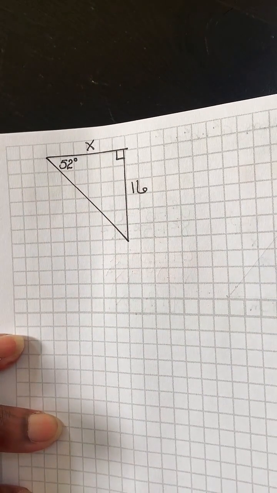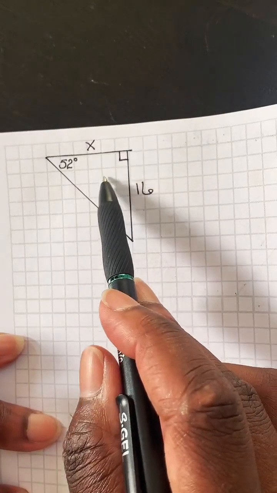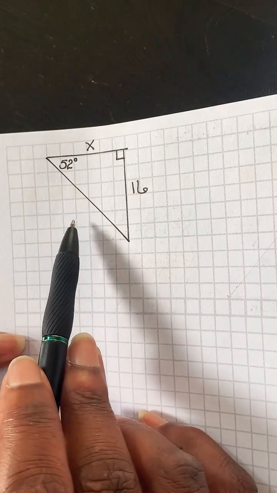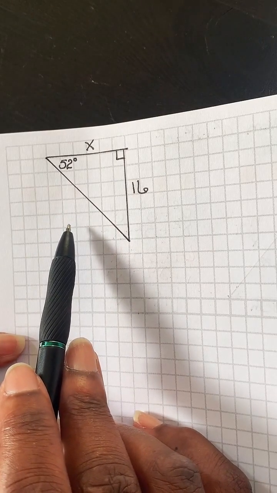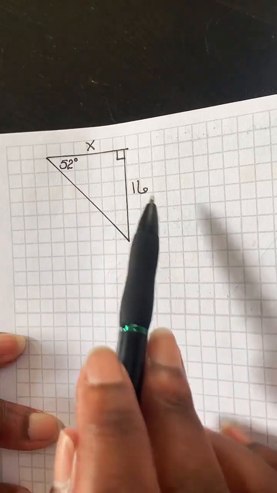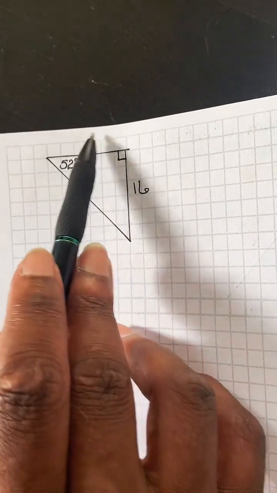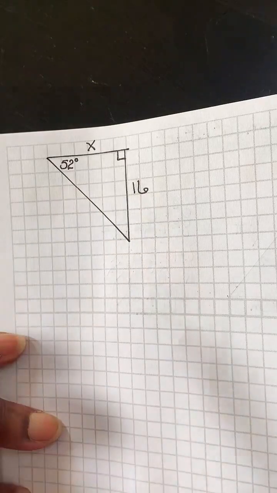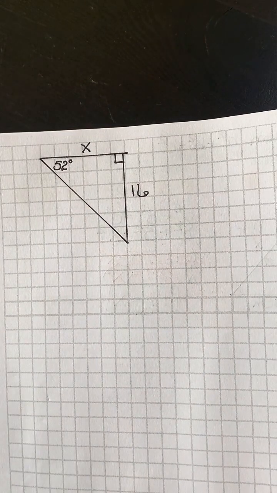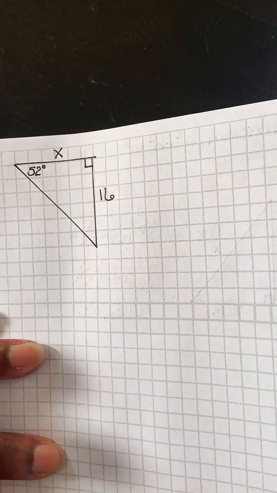So if I take a look, one, they're not giving me any value for the hypotenuse. So right away, I should be thinking, hey, there's no hypotenuse, but they have a side here and a side here, and both of them are my legs. So that means I should really be thinking about tangent.